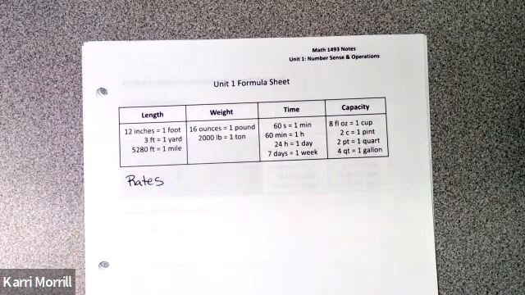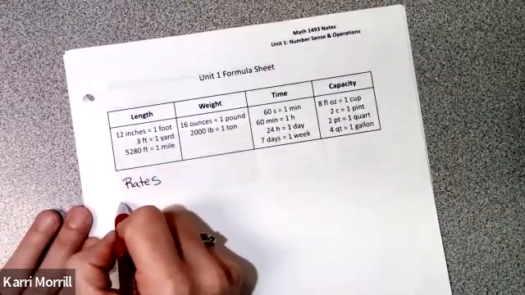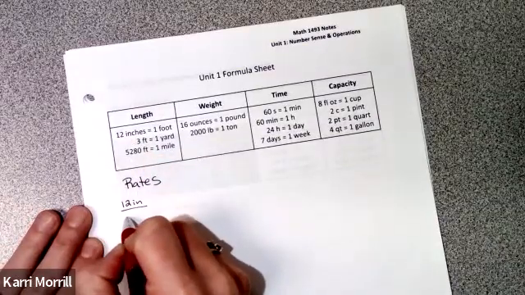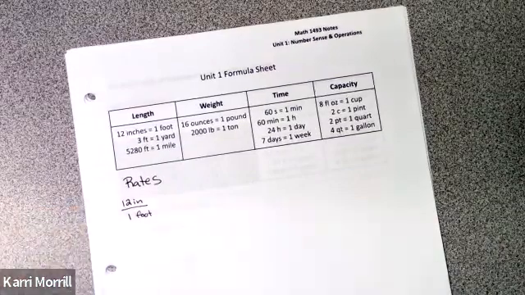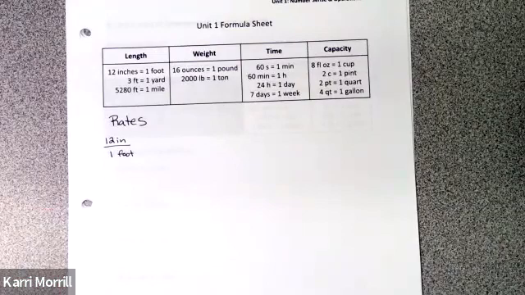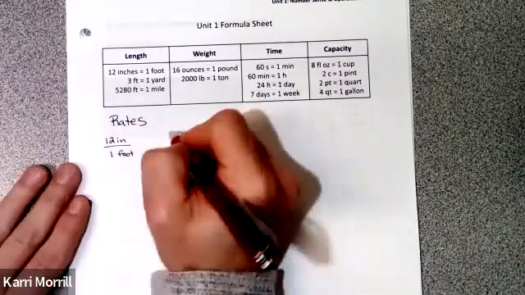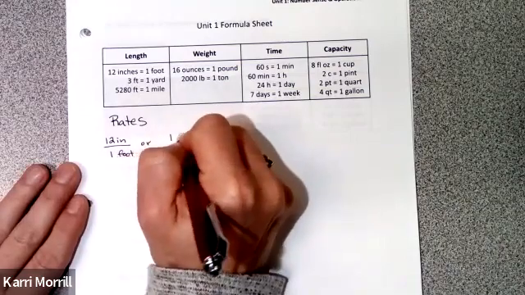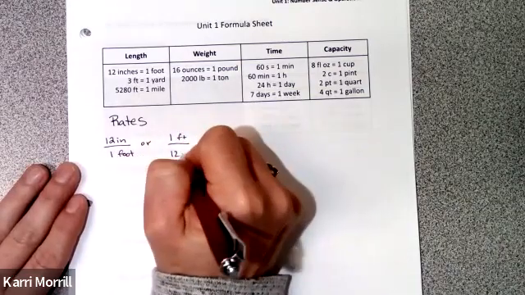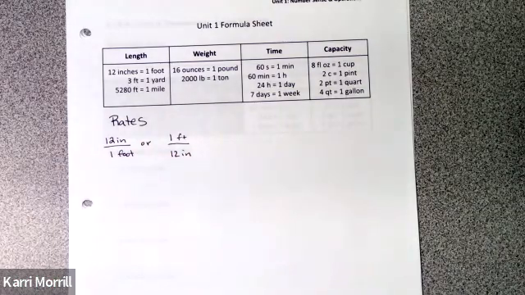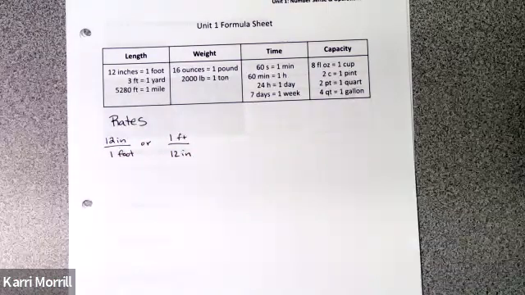If you happen to know how to convert some of these without using a unit multiplier, that is okay, as long as I can see your work. So a rate in this case would be like saying 12 inches over 1 foot. You can create a fraction, which creates a rate or a unit multiplier. You could switch that up and say 1 foot over 12 inches. So you create this rate that means the same thing. It's just that they have different units on the top and the bottom.